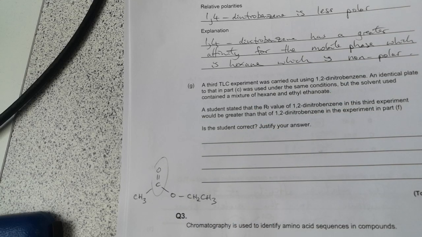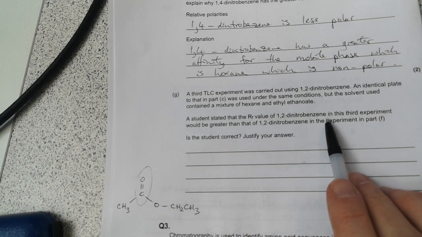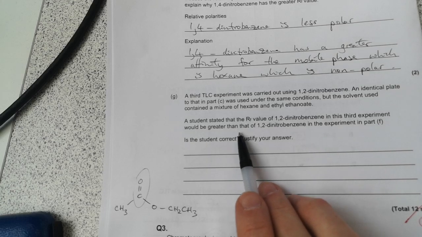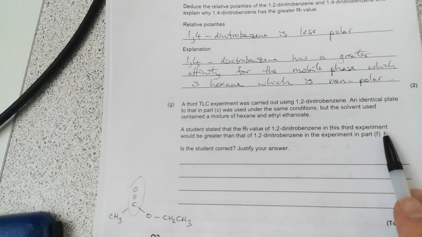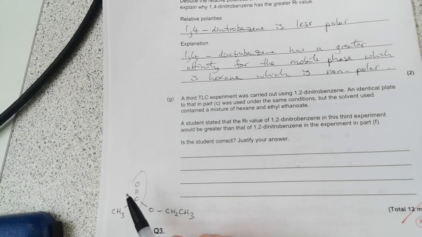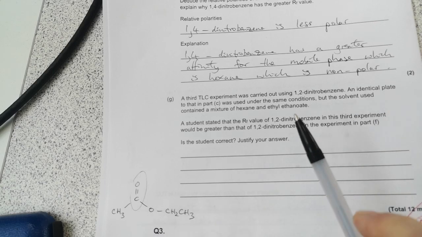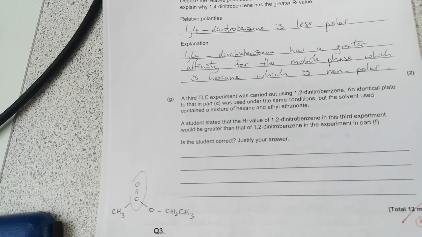So we're now introducing something more polar to our solvent, right? So a student stated that the RF value of 1,2-dinitrobenzene in this third experiment will be greater than that of 1,2-dinitrobenzene in the experiment in part F. Now in part F it was just hexane. Now in part G we've got hexane and we've got this ethyl ethanoate, which is more polar, right? And the student is saying that the RF value of 1,2-dinitrobenzene would be greater. Are they correct?